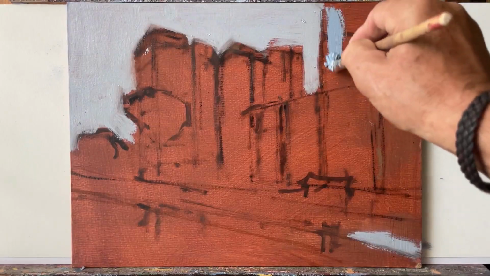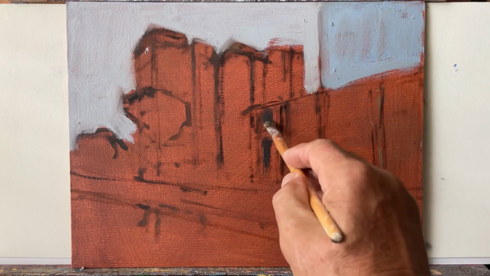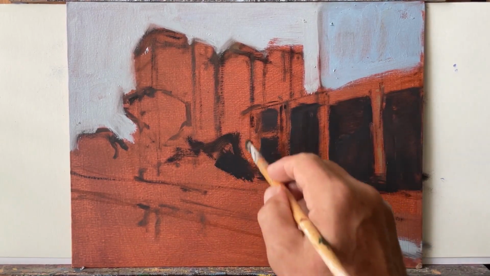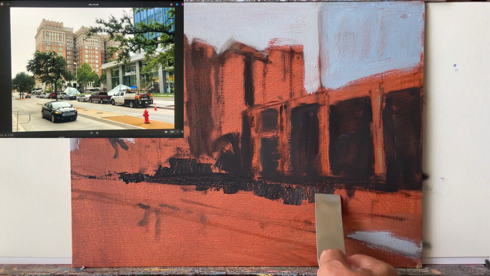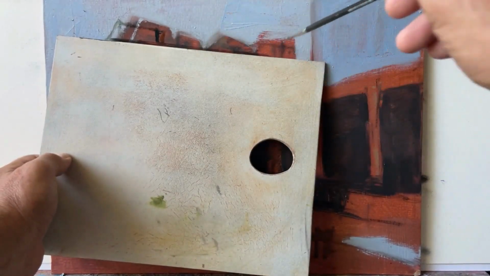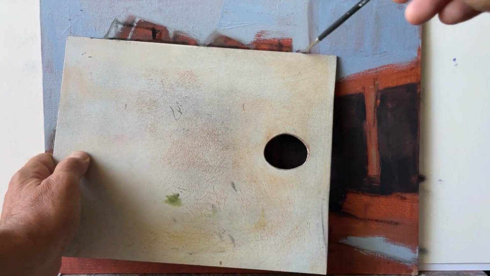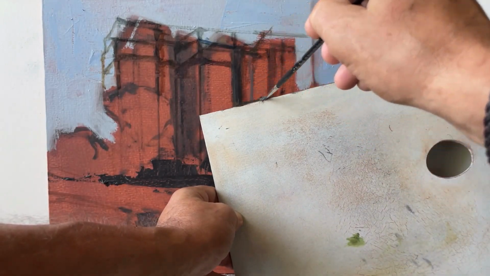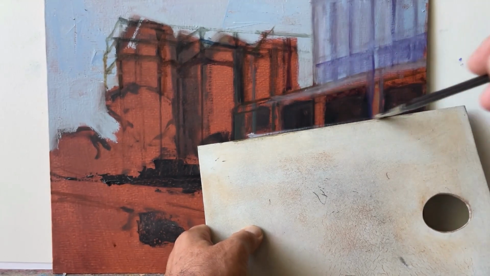What I'm doing right now is blocking. Some people call it masking or mapping. Basically what you do is just start building shapes, and later on you will be doing colors over, and the reference is right there. And many times I'm using my palette for just straight lines. I guess my hands are not so steady, but this gives me a nice, clean line. So you can see that's a lot of shapes and lines.